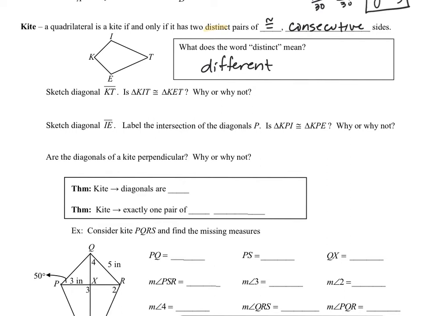So when we, in this definition, talk about a quadrilateral as a kite, if and only if it has two distinct pairs of congruent consecutive sides, that means if I have, here's one pair of congruent consecutive sides. Now I have another distinct or different pair of congruent consecutive sides, and that would be this segment and this segment, okay? So whenever we have a quadrilateral and you see two distinct pairs of consecutive congruent sides, you know you're looking at a kite.